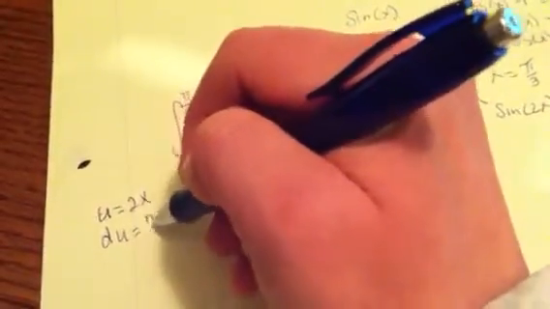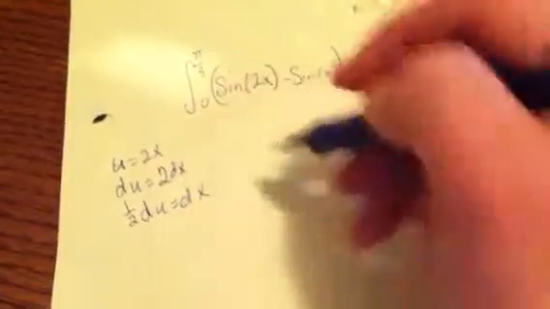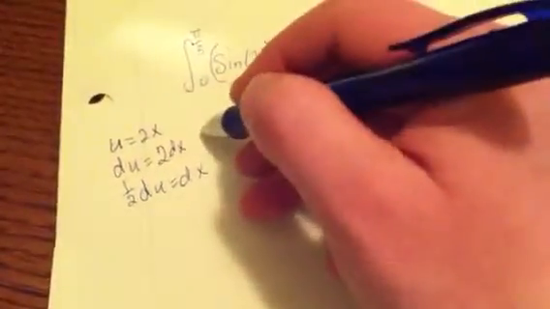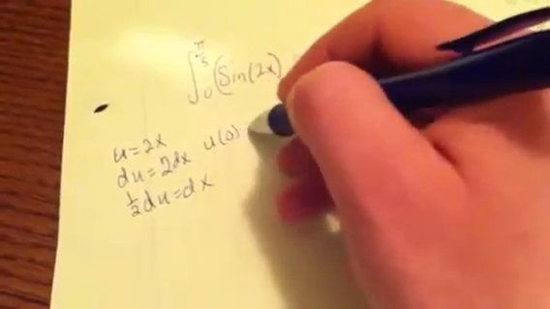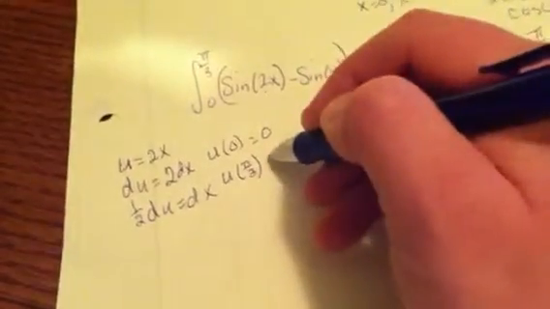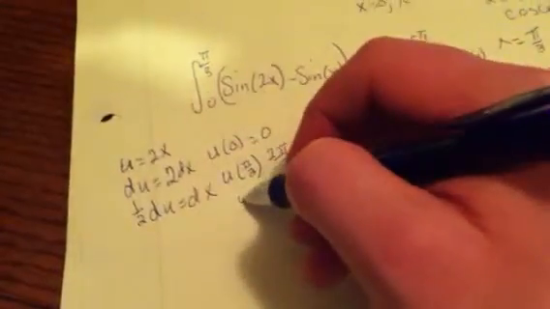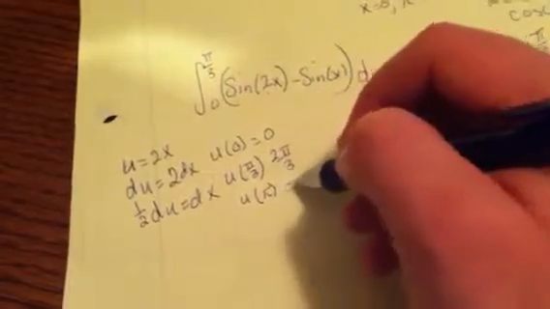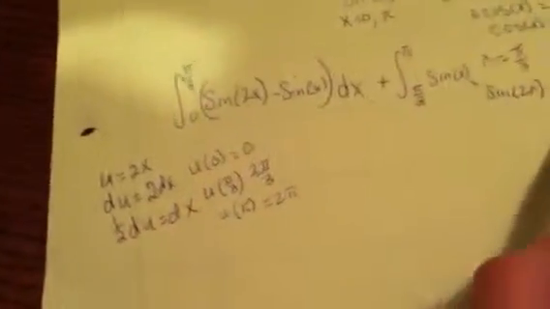Now, for the sine of 2x, we can do a little u substitution over here. We can say u is equal to 2x, du is equal to 2 dx, or 1/2 du is equal to dx. So we'd also have new bounds. U of 0 is equal to 2 times 0, so that's 0. U of pi over 3 is equal to 2 times pi over 3, so that's 2 pi over 3. And then we're also going to have this pi over there, so u of pi is going to equal 2 pi. So now we can split these up into 4 different integrals.